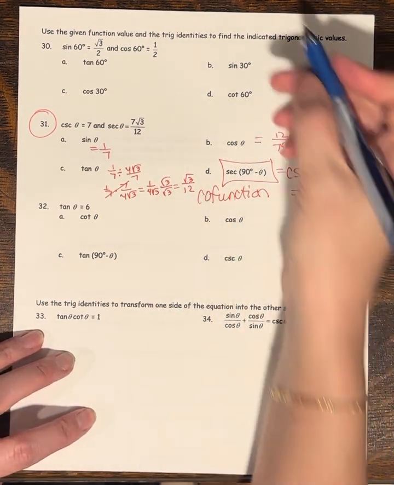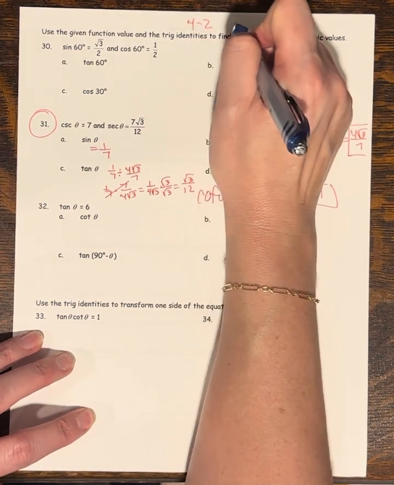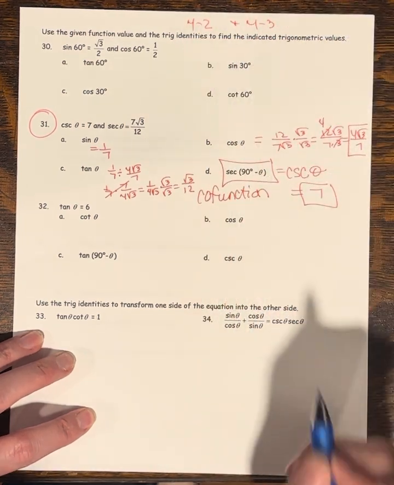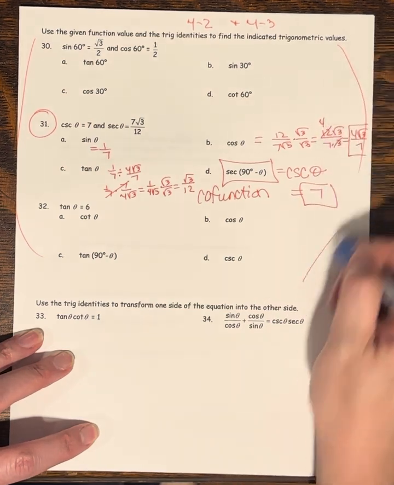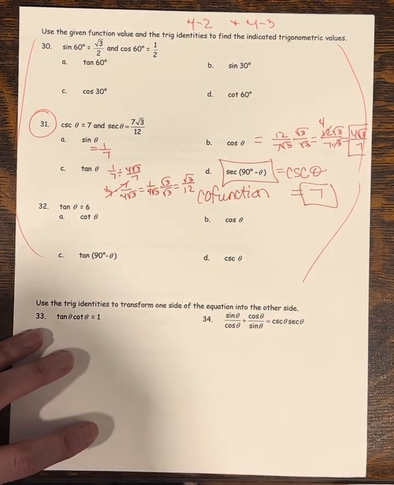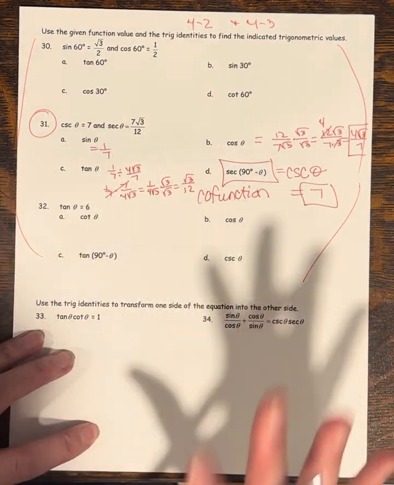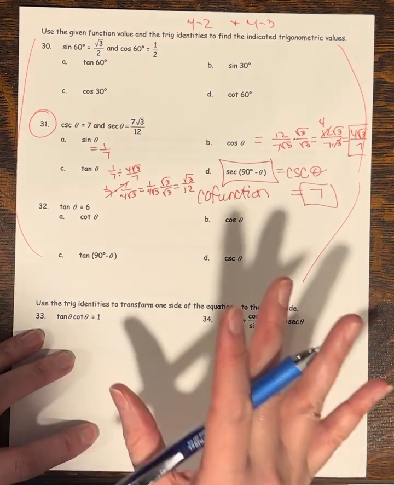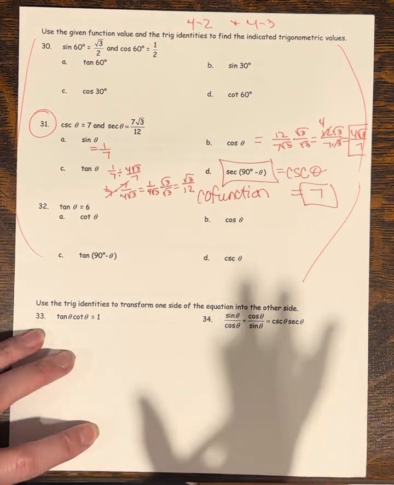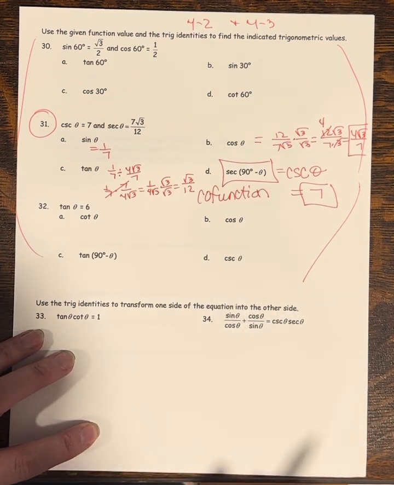You can get extra practice on 4-2 and 4-3 for this section right here. So make sure that if you feel like you are uncomfortable with this on this page, go ahead and go back to your homework on section 4-2 and 4-3 to get extra help and extra problems on that.